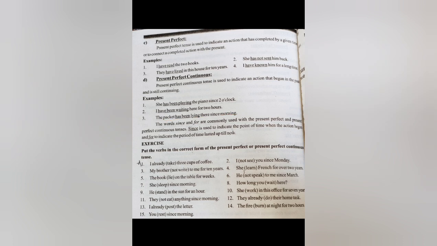Now let us quickly move towards the use of since and for, in which since is used to indicate the point of time, whereas for is used for the period of time lasted up till now.